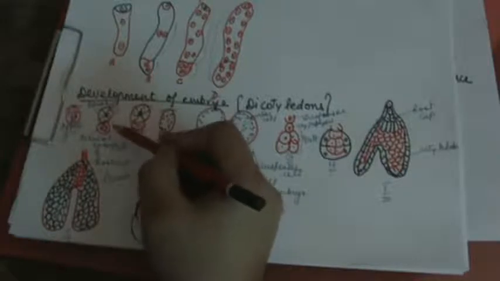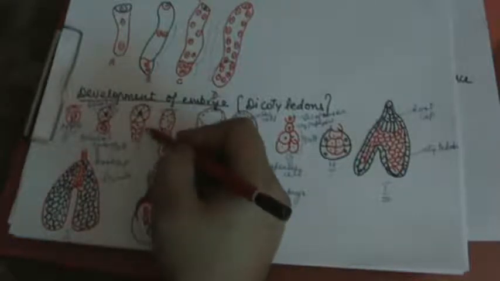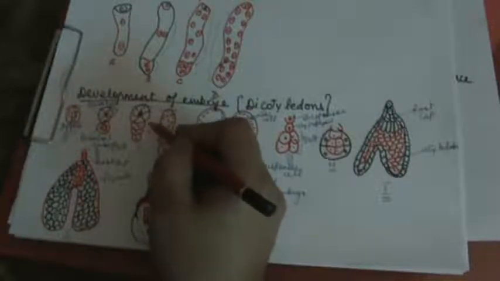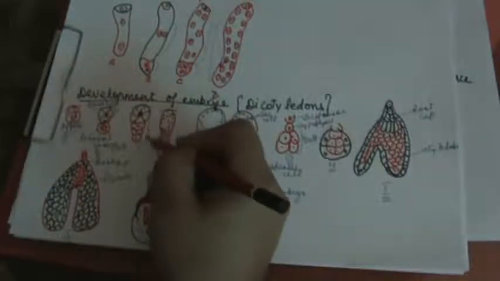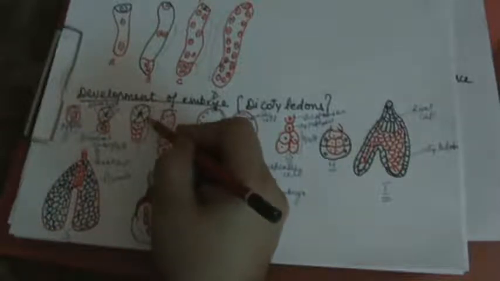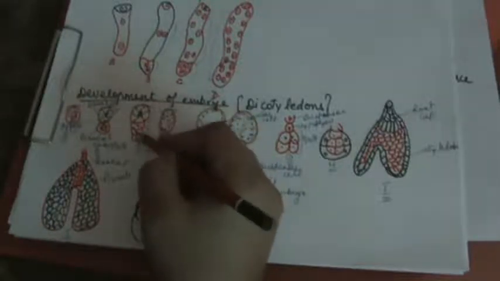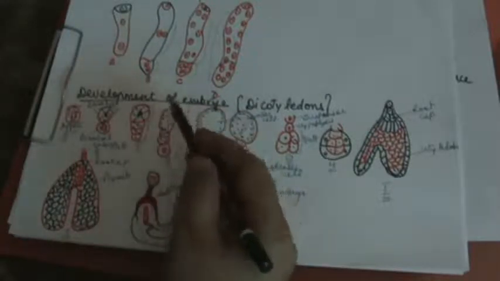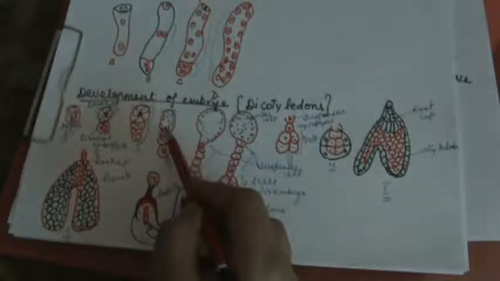Next, the basal suspensor cell divides by transverse division and the terminal embryonal cell divides by longitudinal division. These cells divide by longitudinal divisions and this divides by the transverse division to form a tetrad. 1, 2, 3, 4, tetrad.